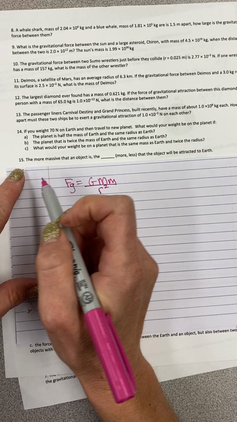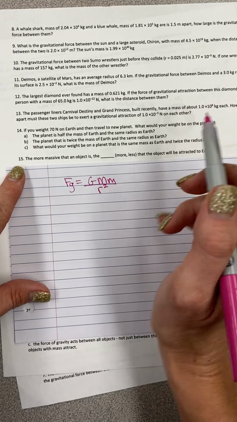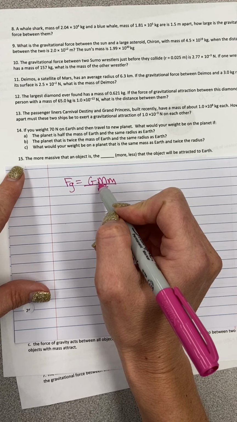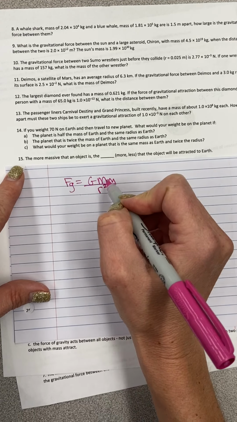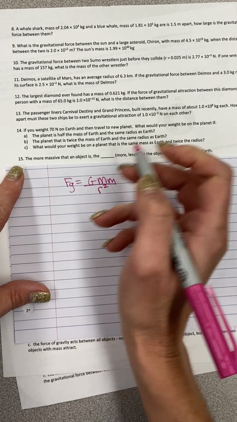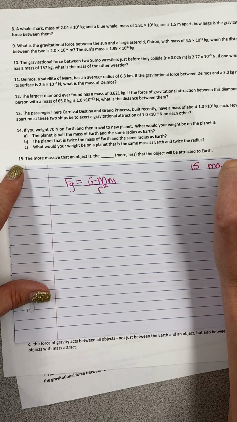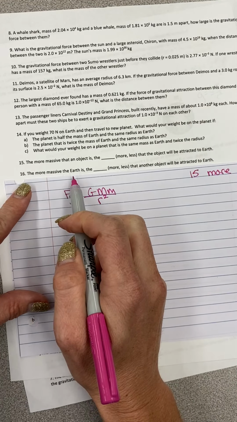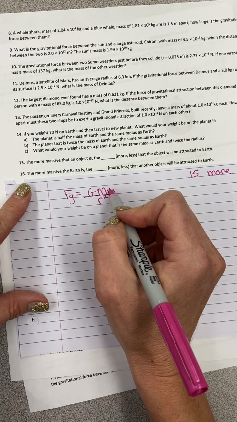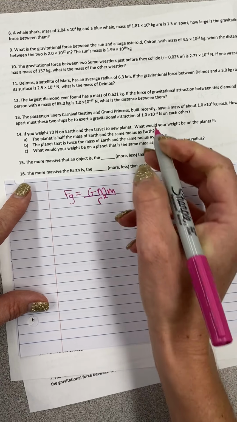Looking at this equation, the more massive the object is, so the larger my m is, the more force I will have. So if I increase my mass, my force is going to increase. So 15 is going to be more. The more massive Earth is, right, my m, again, it doesn't matter which m you're talking about.